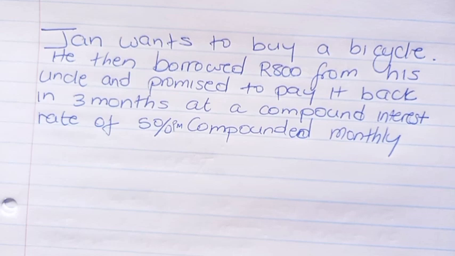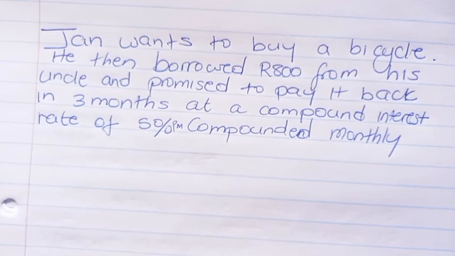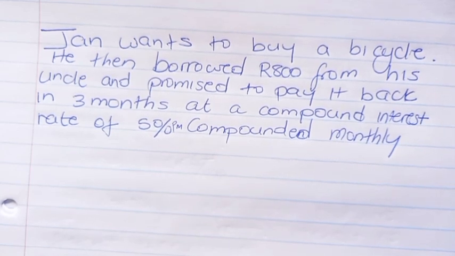So Gyan wants to buy a bicycle. He then borrowed 800 rand from his uncle. Remember the principal amount, 800 rand. And he promised to pay it back in 3 months at a compound interest rate of 5% per month, compounded monthly. Okay, so now let's look at how much he has borrowed. He's borrowed 800 rand and he's going to pay it over a period of 3 months, right? And every month there's going to be interest, but we're going to add the interest as well in the second month when we're calculating his interest.